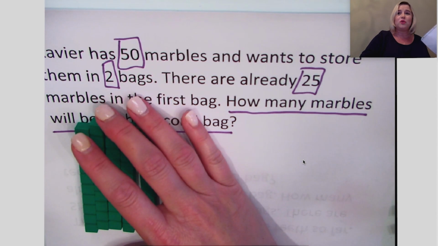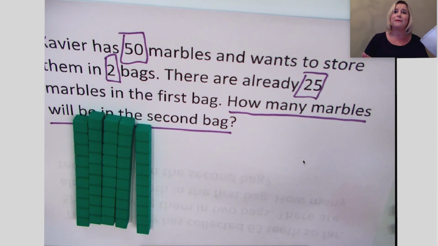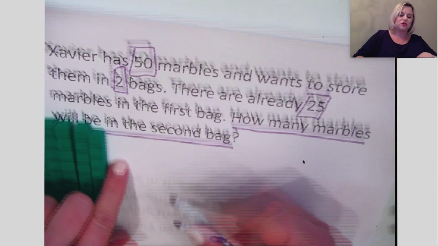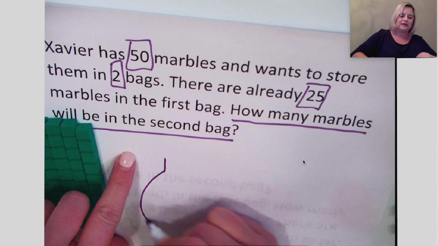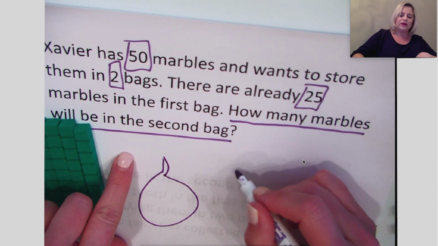I'm also going to draw a model of the marbles in bags. So go ahead and find your paper and pencil or crayon and work along with me. How do you think we could represent the 2 bags? Great idea. We will just draw 2 bags on our piece of paper.